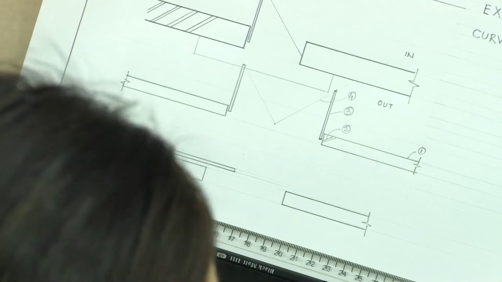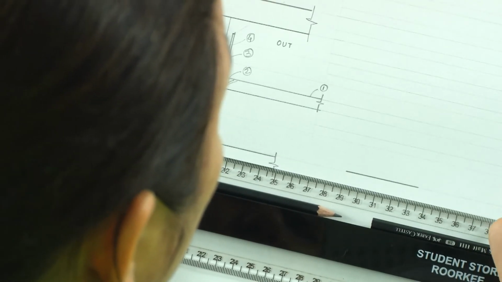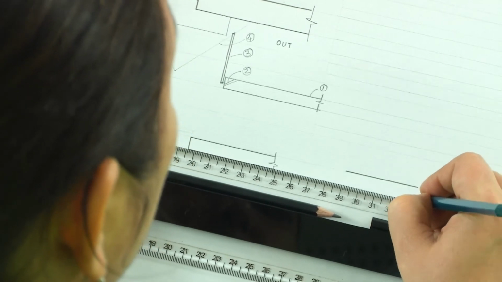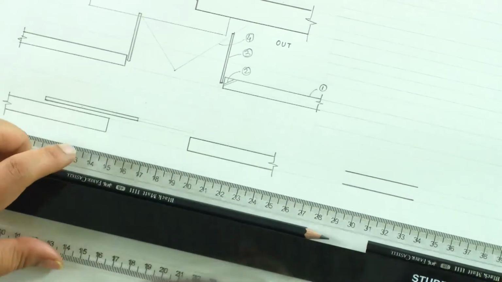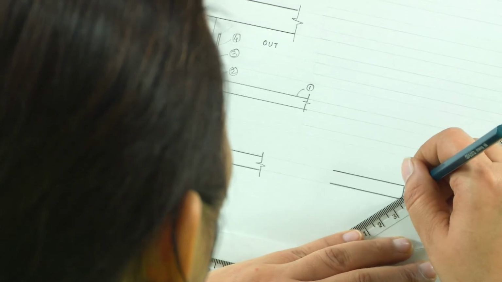There is another door, if you would have seen, it is called sliding folding. So you fold it and you slide it simultaneously. It is also called an accordion door. So it's like an accordion.